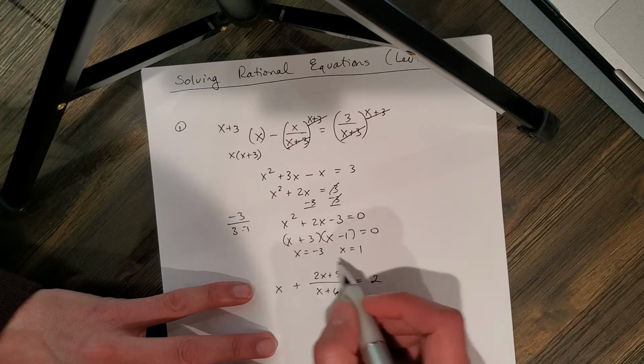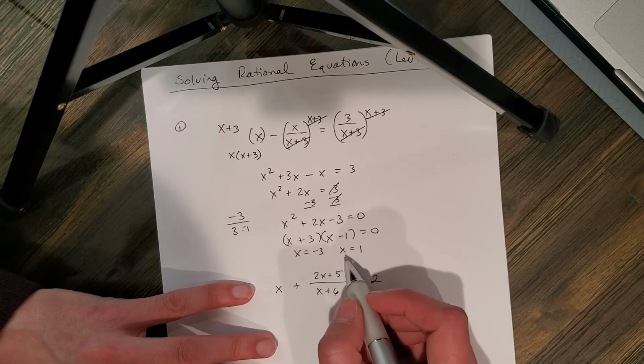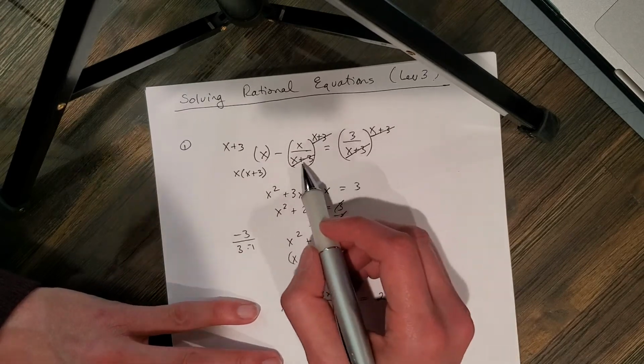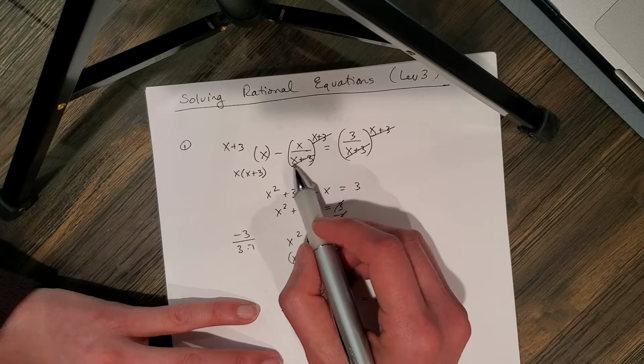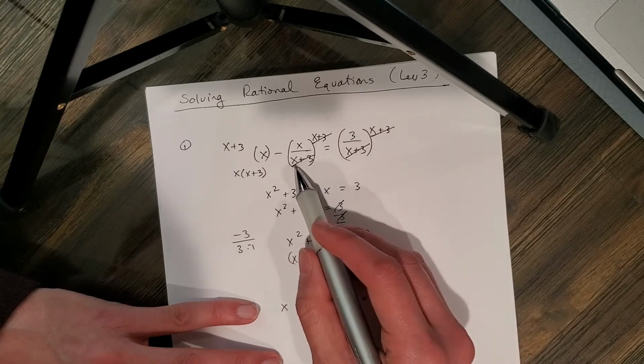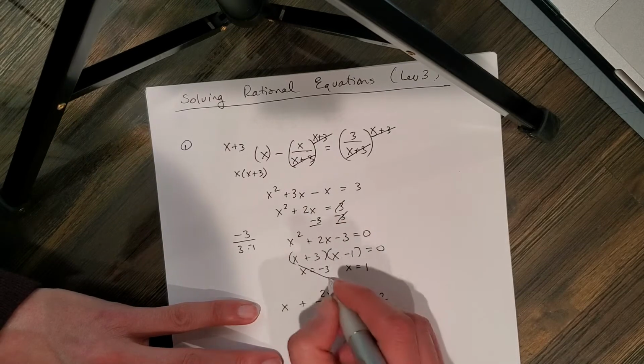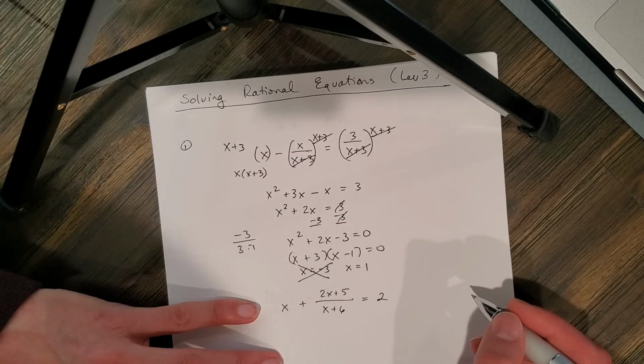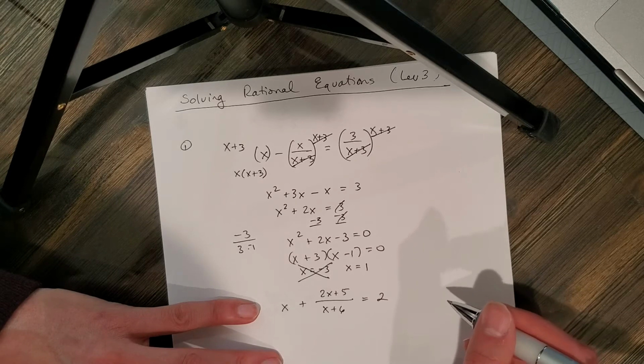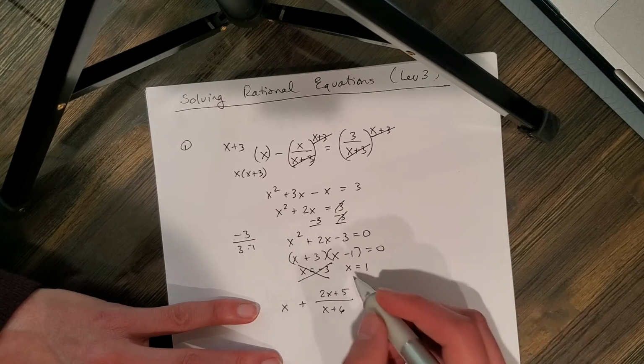So again, we have two answers. And so let's see if any of these will make our denominator 0 in the original equation. So notice here we have x plus 3. And so if I plug in a negative 3 there, we know that negative 3 plus 3 will make it a 0. So we must reject the x equals negative 3 solution. That one is considered an extraneous solution. That means it has to be rejected.